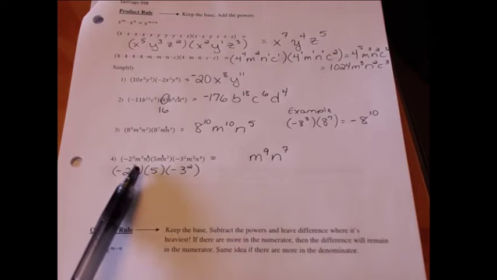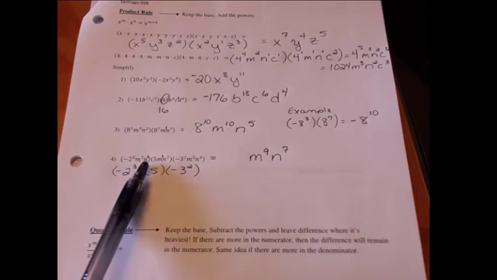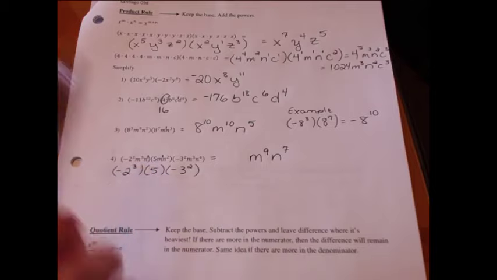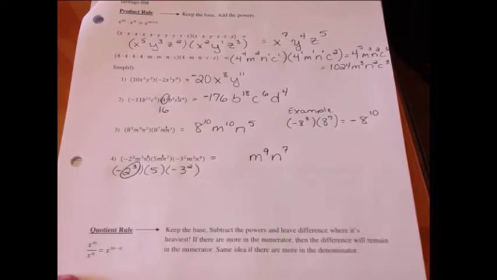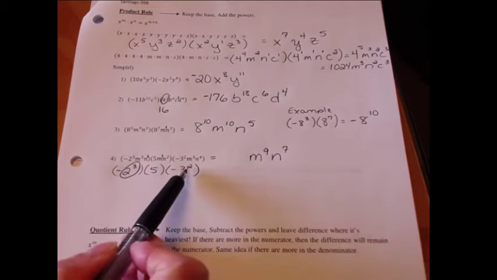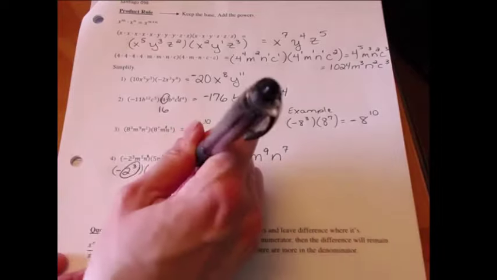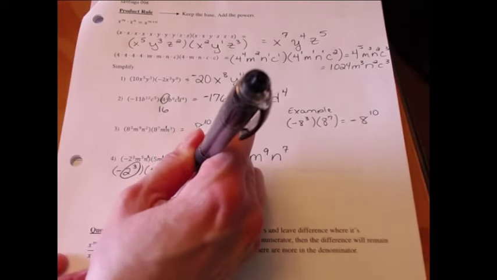Recall that because the power is not on the outside of the set of parentheses, that 3 is only being applied to the 2. So I like to circle it. Let's look over at the negative 3 squared. Same scenario. That 2 is not outside of the set of parentheses. It's inside with the 3. So the 2 is only being applied to base 3.